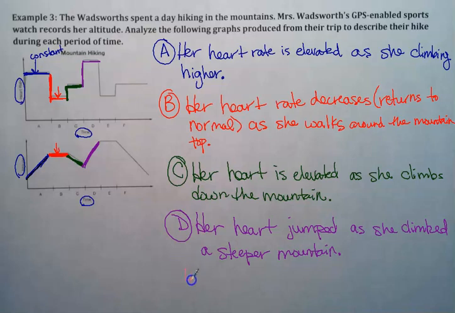All right, let's look at E then. Okay, E, her heart rate drops drastically and then becomes constant. And in E, her elevation is constant. So what's she doing? It's just like B, right? Her heart rate decreases as she walks around the mountaintop. So her heart rate decreases as she walks or rests or whatever, walks around the mountaintop.